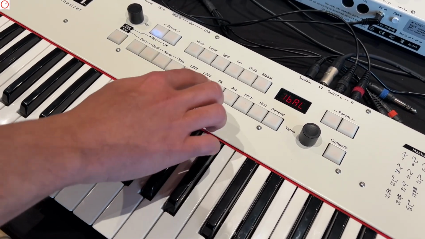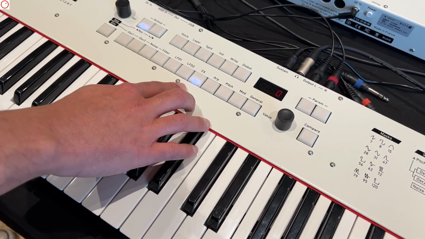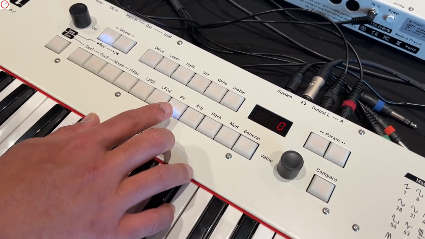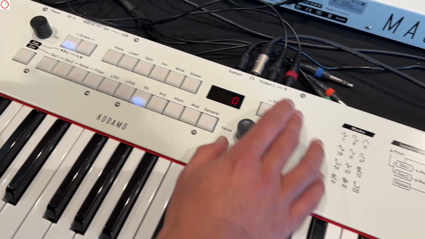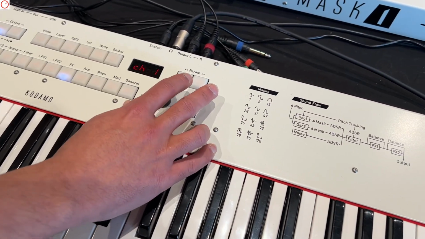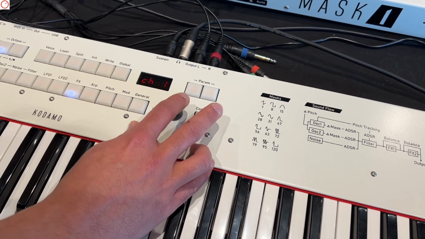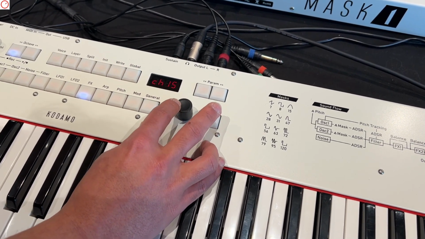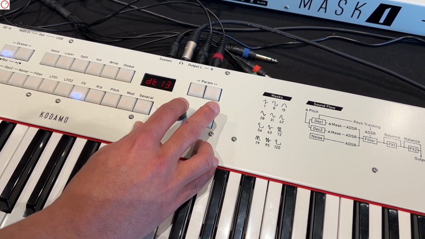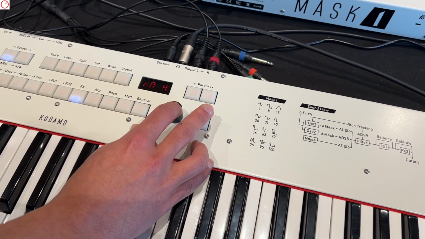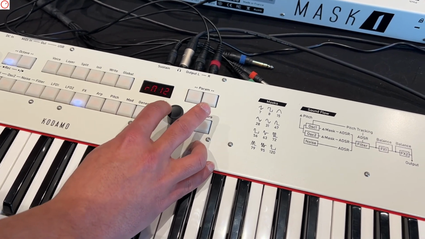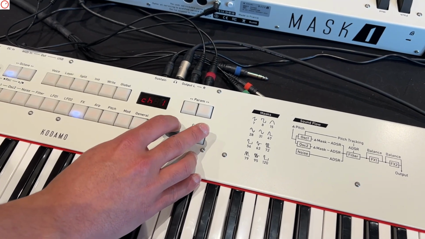For example, it's the same design choice applied to the effects section. You have two effects, and each one only has two parameters: the balance and the type of effect. For example, you have 16 different choruses, 16 distortions, 16 bit crushers, and 16 ring modulations. So you're working with variations, basically.